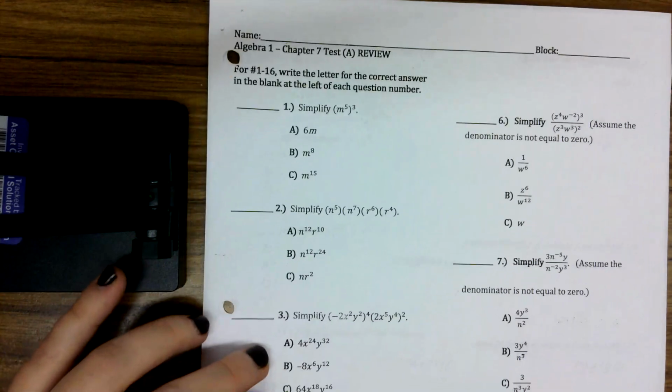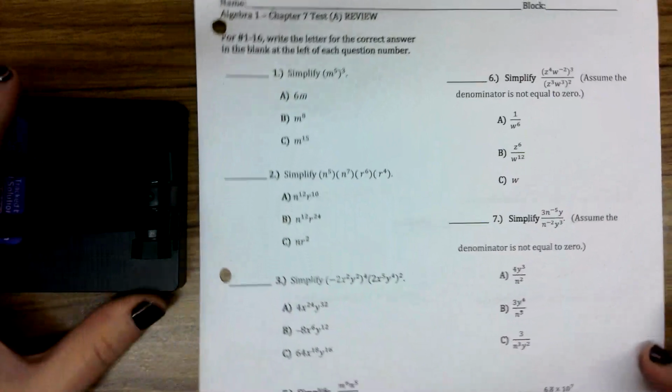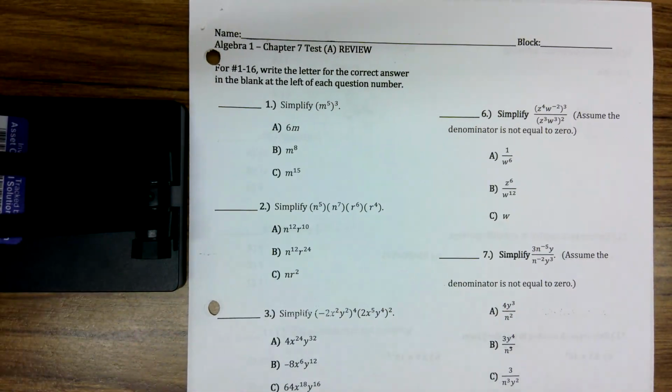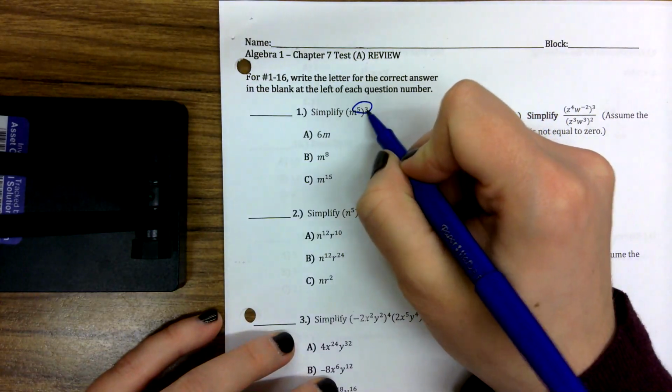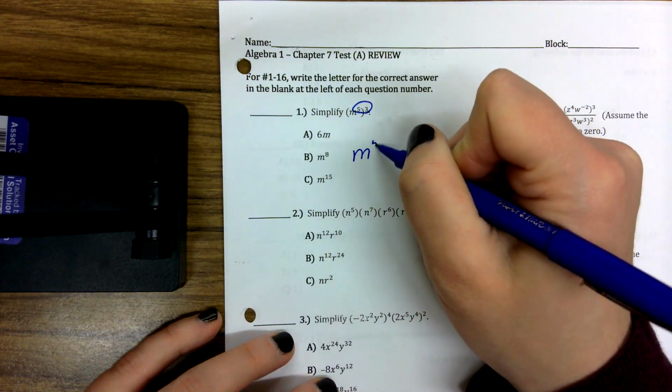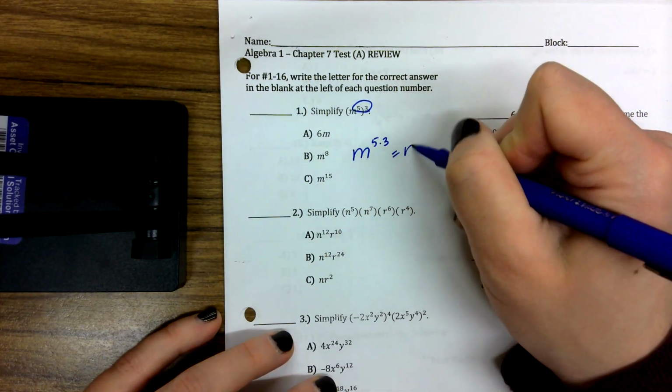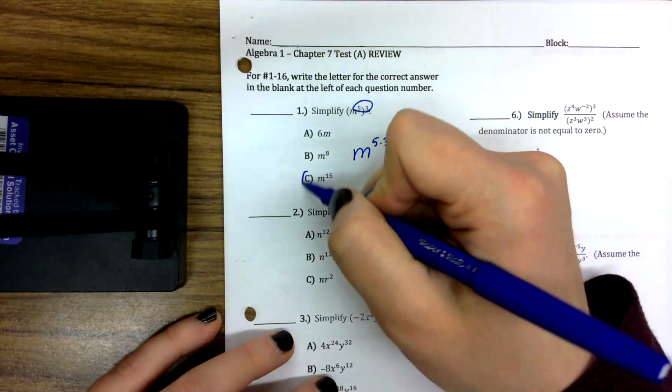We are in Chapter 7, Test Review. We might have done some of this in class, but this video is just to go over everything. Number 1, simplify m to the 5th to the 3rd. When you have a power raised to a power, you multiply, and your answer is m to the 15th. Your answer is C.